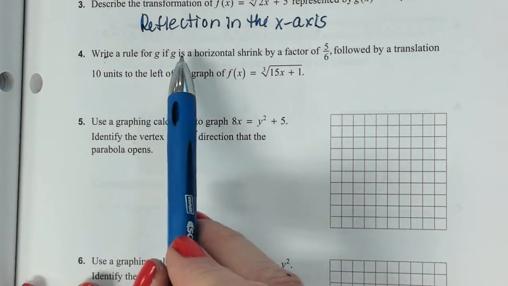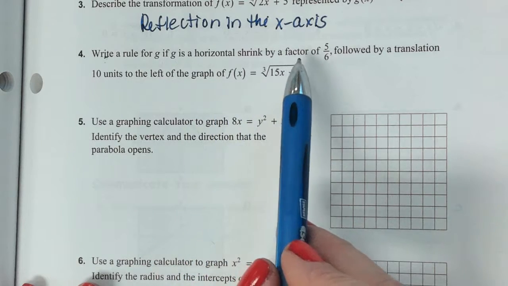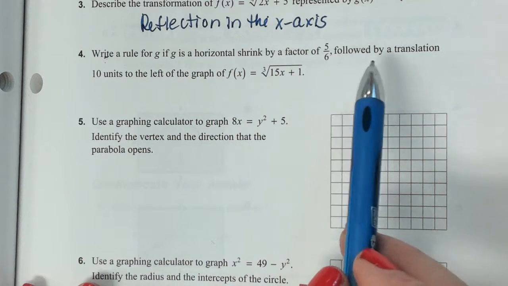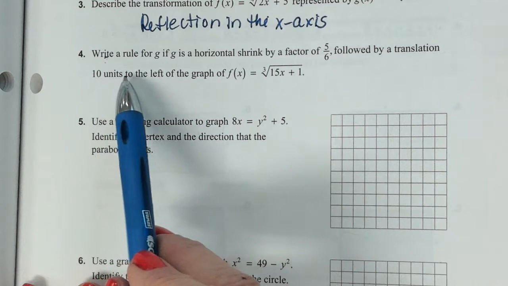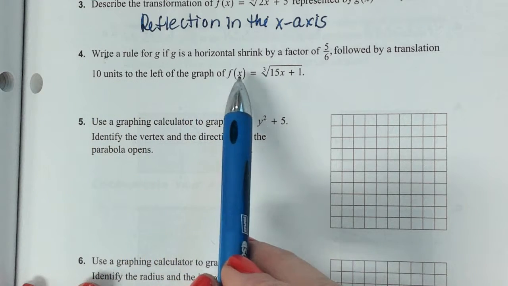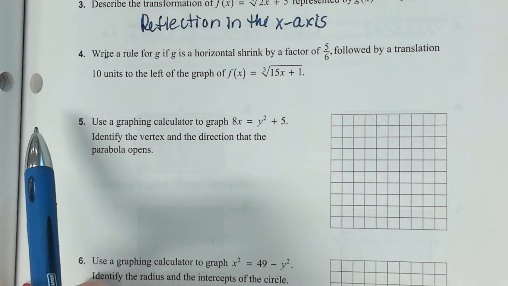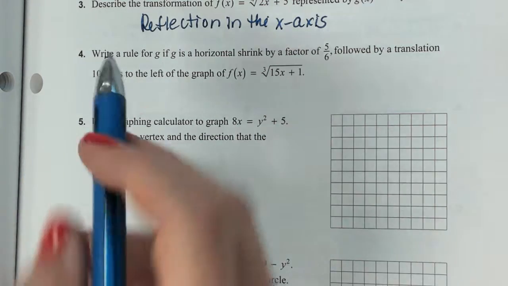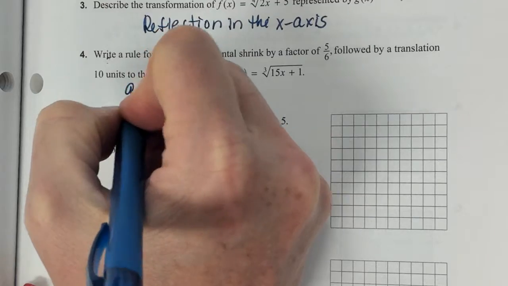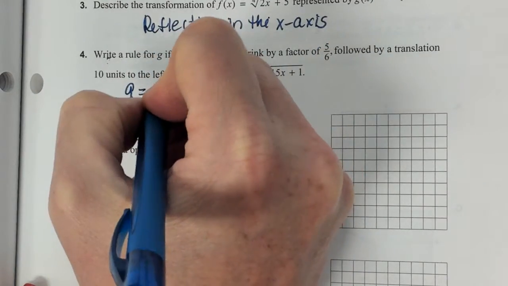Write a rule for G if G is a horizontal shrink by a factor of 5/6, followed by a translation 10 units to the left of the graph of this function, cube root of 15x plus 1. All right, so we're trying to come up with a G function. We know it's still going to be cube root.